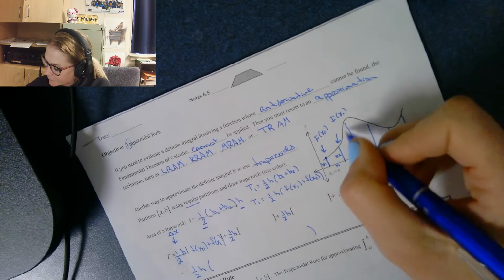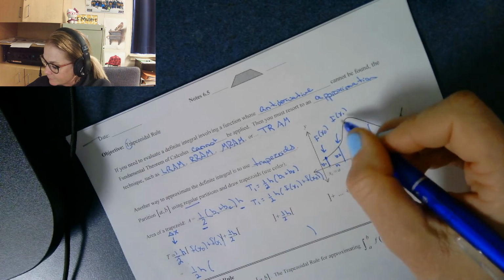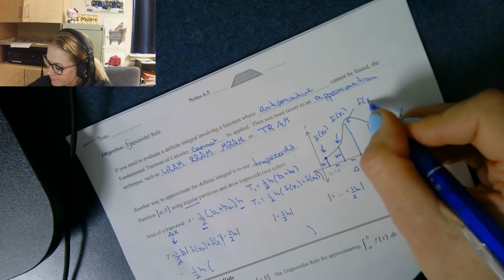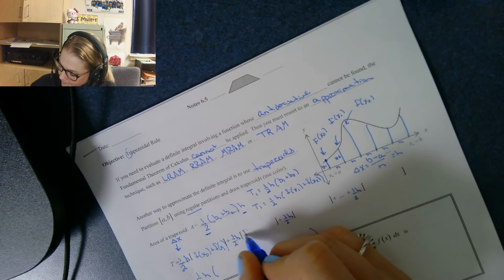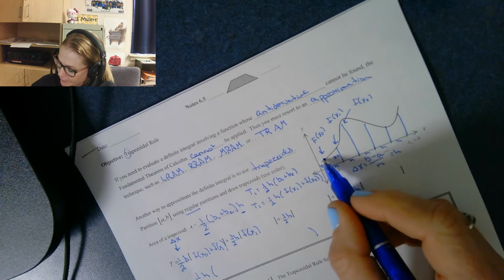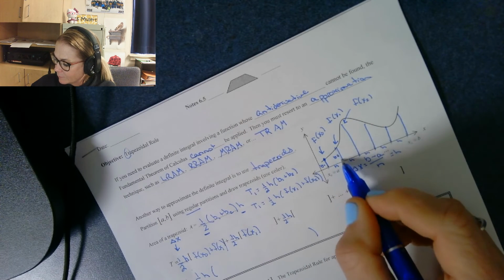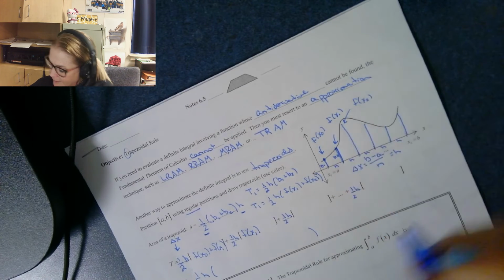This next one has a base that is used again, and now we bring in f of x2. That's interesting: I'm using this one twice. This is only one base of one trapezoid, but this one is a base of the first trapezoid and a base of the second trapezoid. This one is used twice.